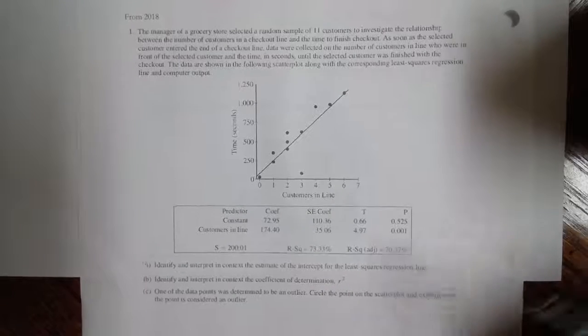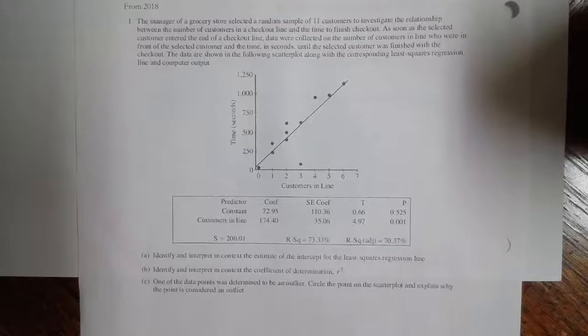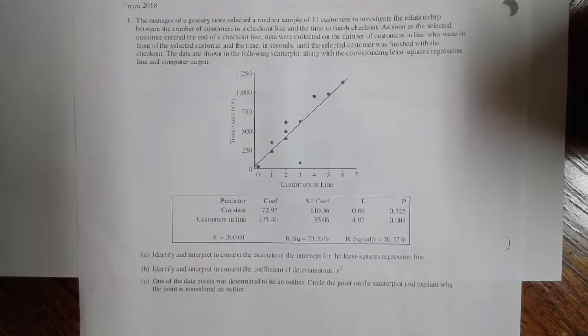Often in an AP Stats question, you're going to see this computer printout, and once you make sense of this printout, a lot of these questions aren't too difficult. Let's take a look here.